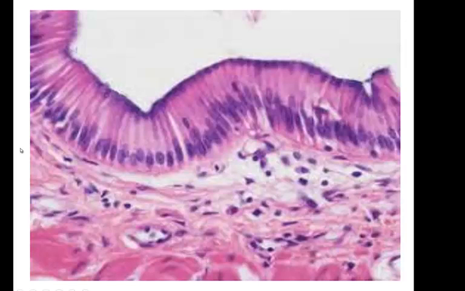Now when we get here to the simple columnar epithelium, the same thing for the job is either secretion or absorption. This purple lining reminded me of its function, the absorption function, because you find simple columnar all lining the entire digestive tract, from the stomach all the way through the small intestines to the large intestines.